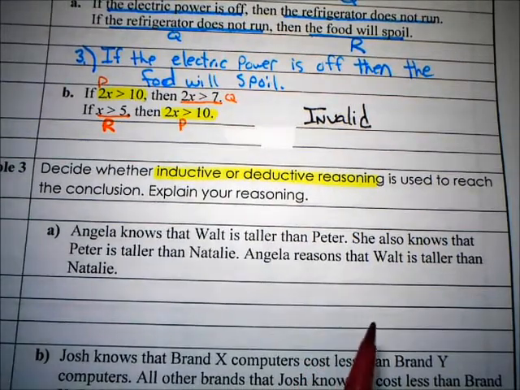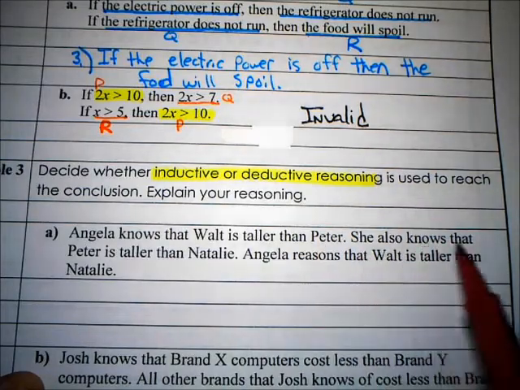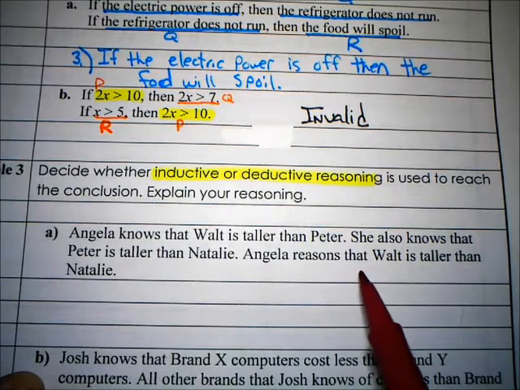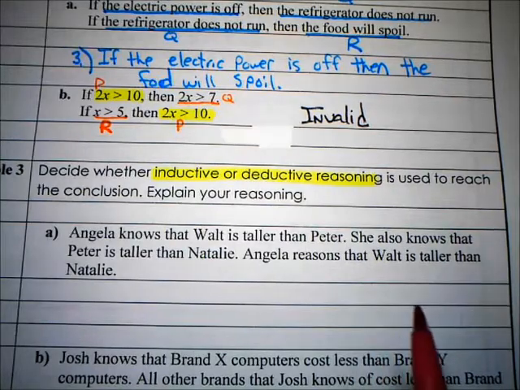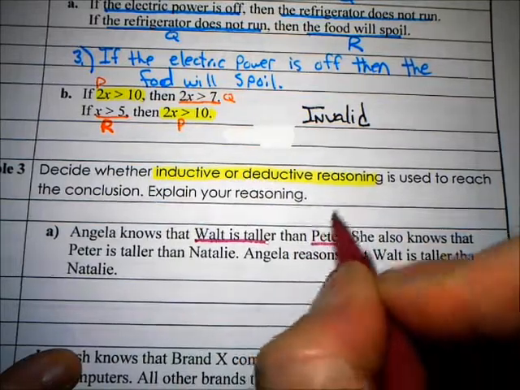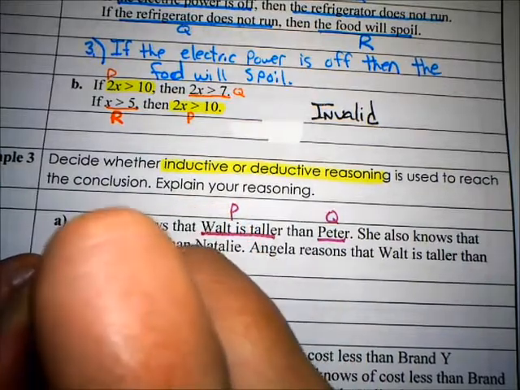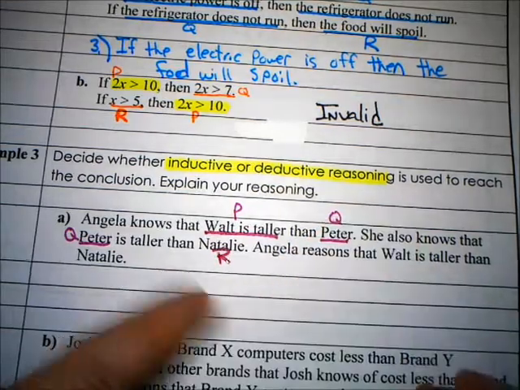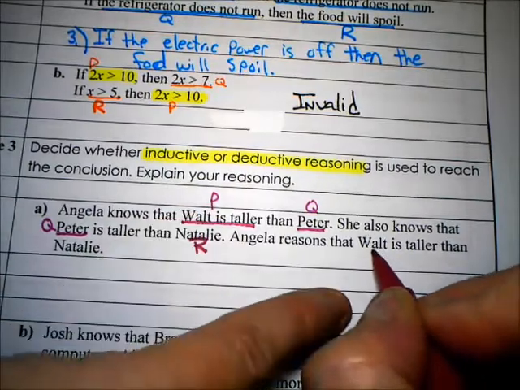Angela knows that Walt is taller than Peter. She also knows that Peter is taller than Natalie. Angela reasons that Walt is taller than Natalie. Okay, so the first statement is Walt is taller than Peter. She also knows that Peter, here's my Q, is taller than Natalie. There's somebody new, so that's my R. Now Angela's reasoning is that Walt, which was P, is taller than Natalie, which was R.